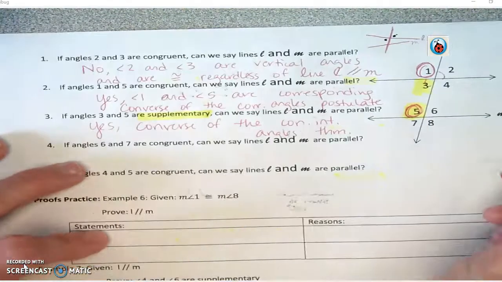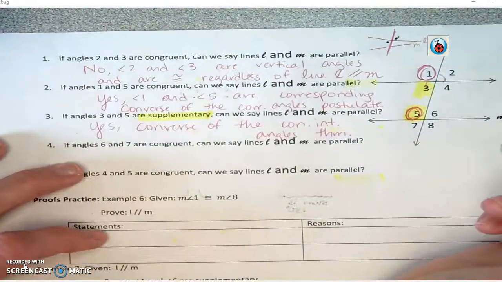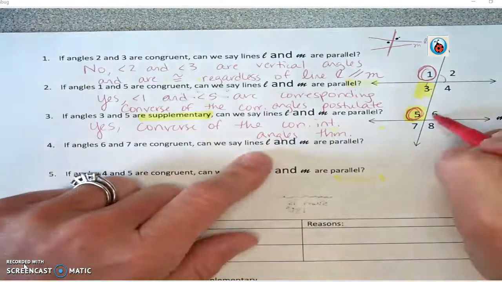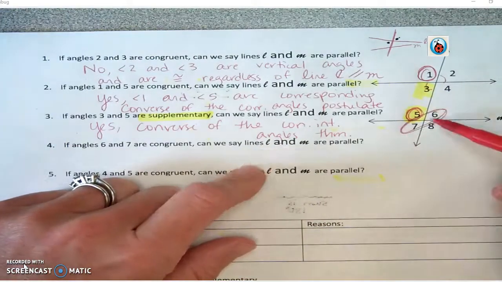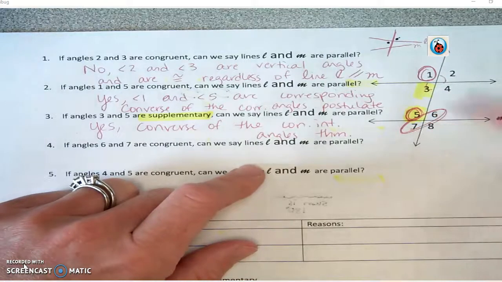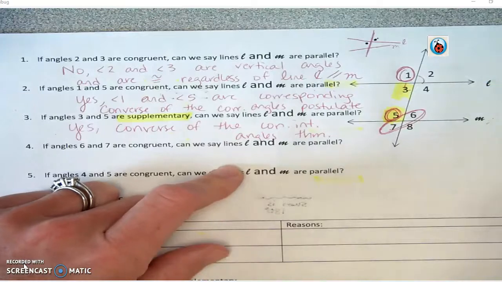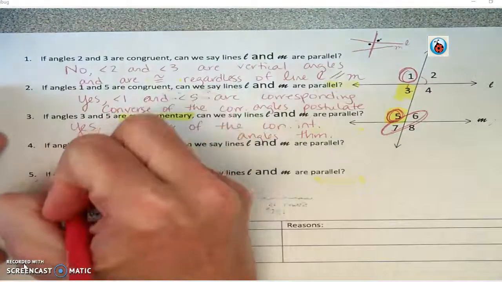All right, what about if angles 6 and 7 are congruent? Can we say lines L and M are parallel? So here are 6 and 7. So if 6 and 7 are congruent, does that make L and M parallel? Take a minute and think about that. The answer to that is no.